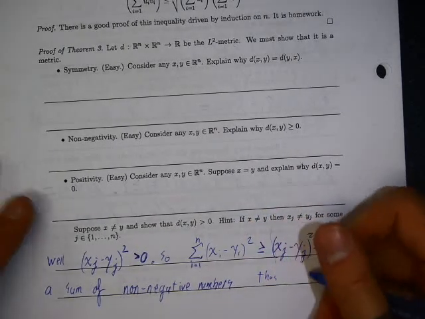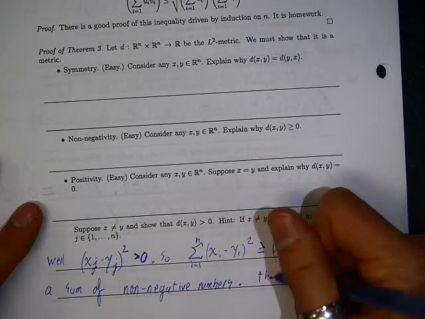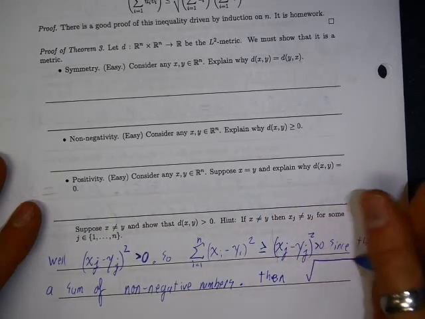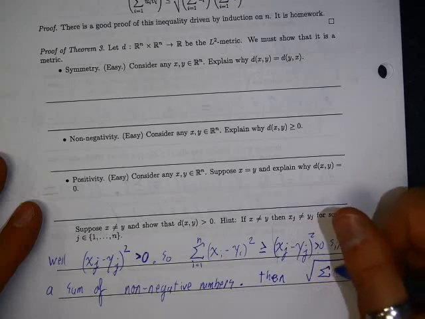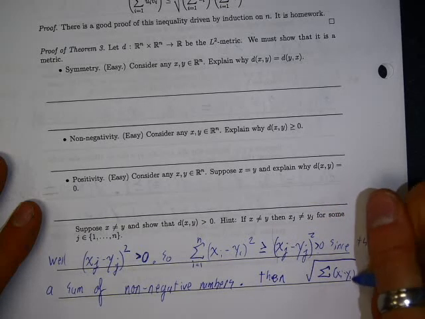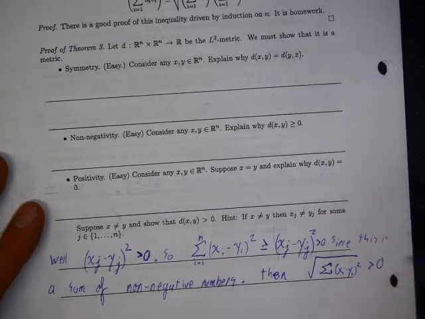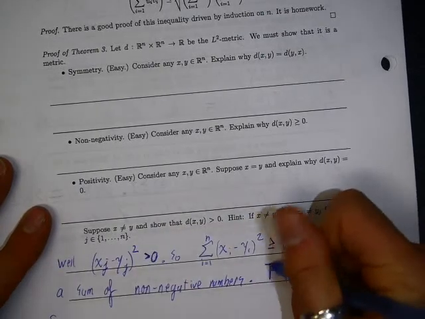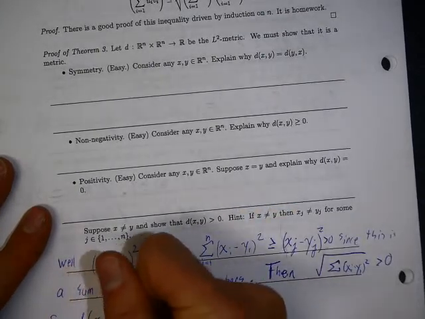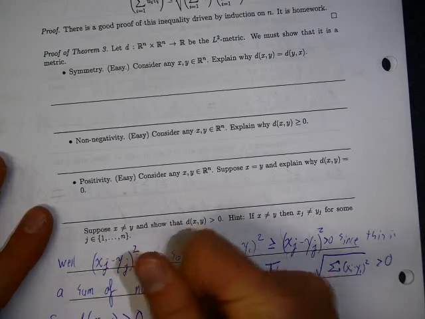Thus, the square root of the sum of all the xi minus yi squared is strictly bigger than 0, so the distance from x to y is strictly bigger than 0.